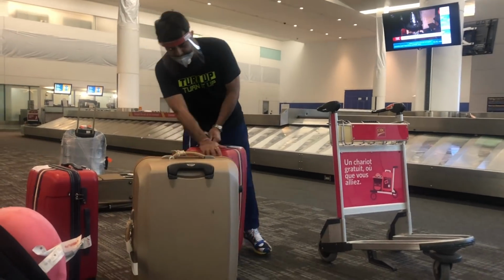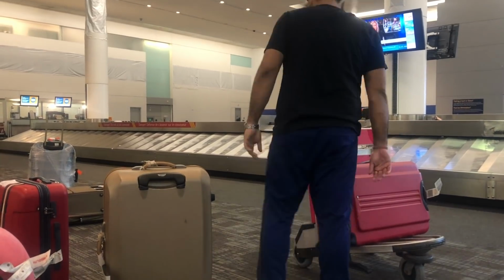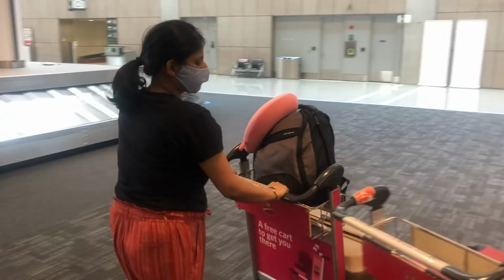So the process was pretty simple. It's just that the queue was really long. After you're done with this, when you exit, you will be taken directly to the luggage belt. From the luggage belt, you have to collect your luggage. Since we spent a good 2 to 3 hours at the immigration counter itself, our luggage was already standing next to the luggage belt. So we picked up our luggage and put it in the trolleys, and then we started to leave.